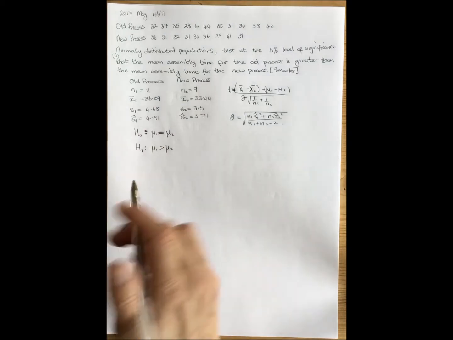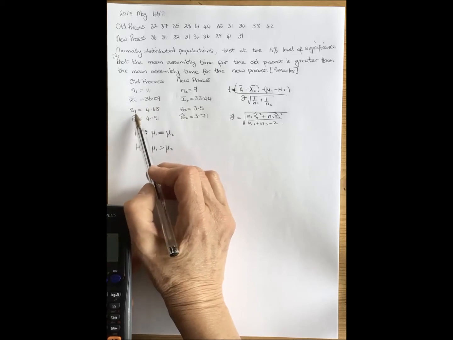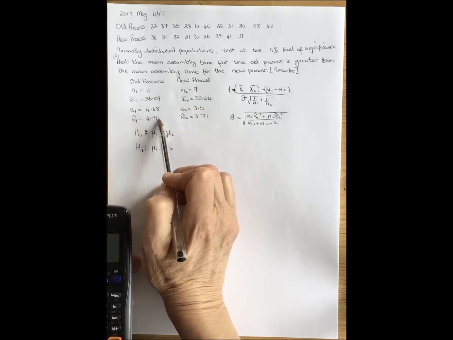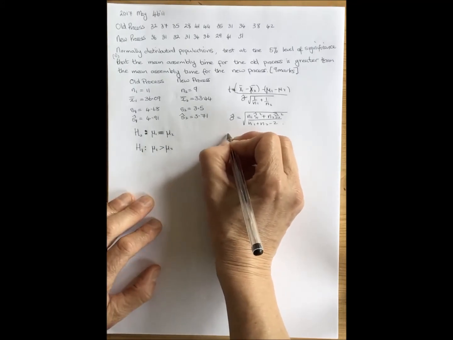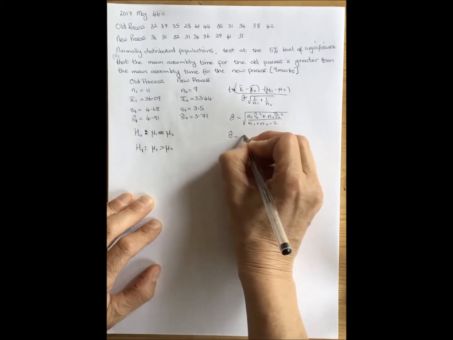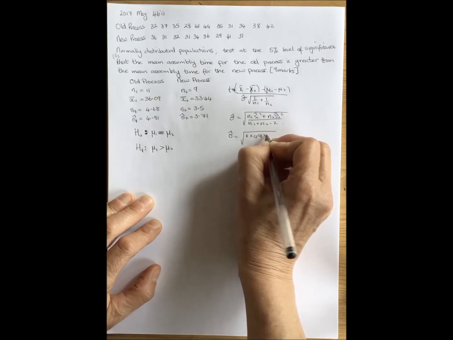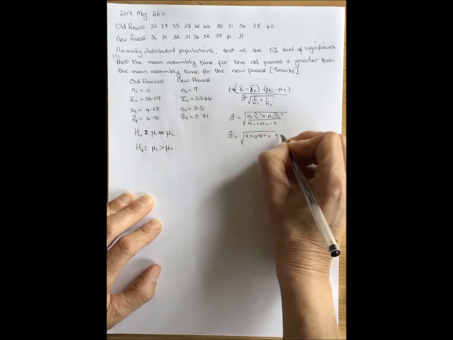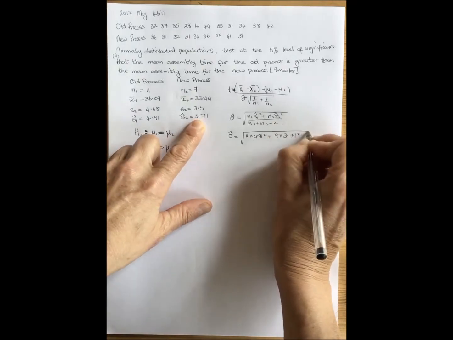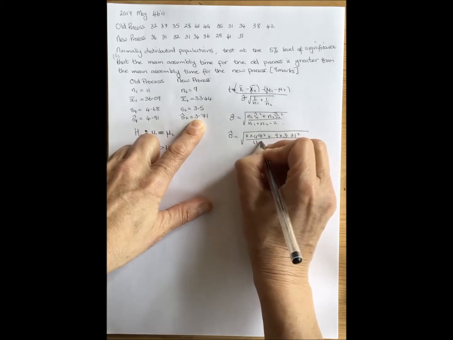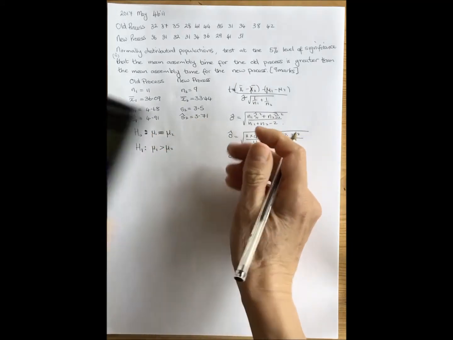Okay, so that means we'll go ahead and use the calculator and find these. We're using the values that we found earlier. So n1 is 11, s1 hat is going to be 4.91. I'll write them down first of all. So sigma hat is equal to the square root of 11 multiplied by 4.91 squared plus 9 multiplied by 3.71 squared, all over 11 plus 9 minus 2. So let's see what we get for that.